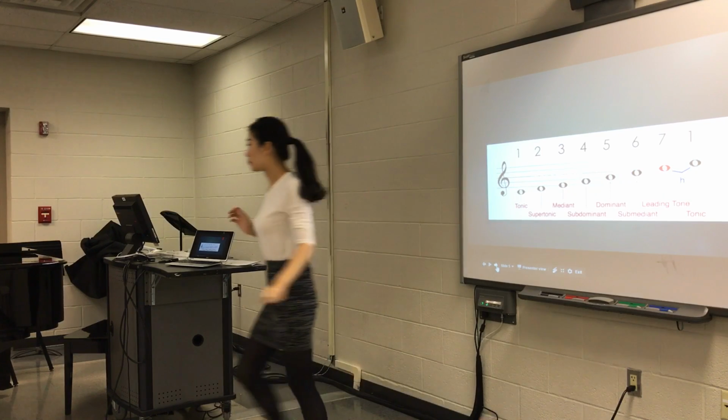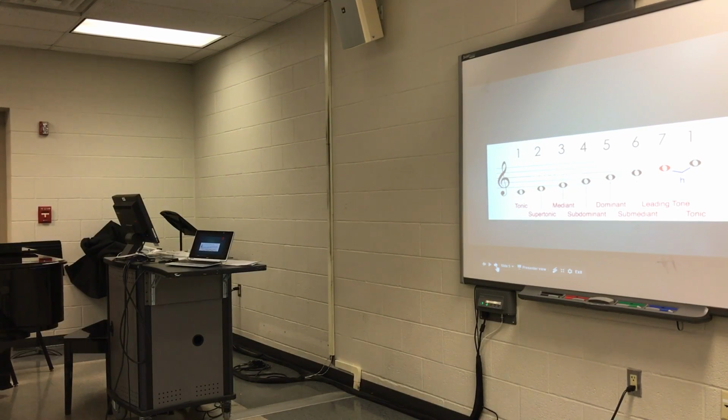And if we play on the piano, listen to the half step. Can you tell how much it really wants to lead into the tonic note? Let's try again. Okay, so it's called leading tone.